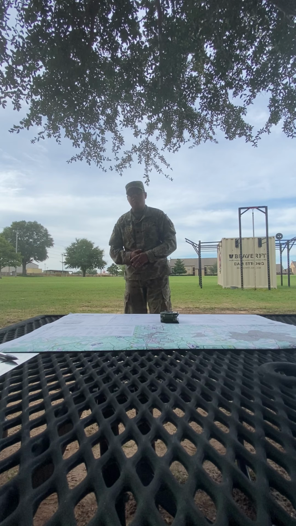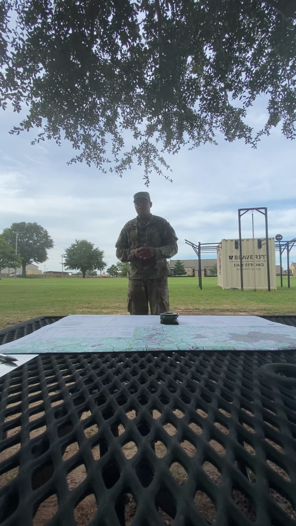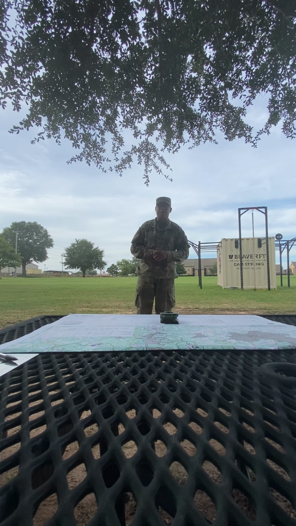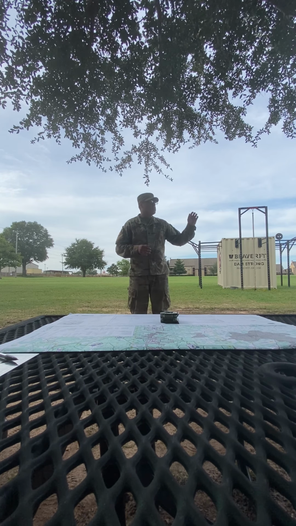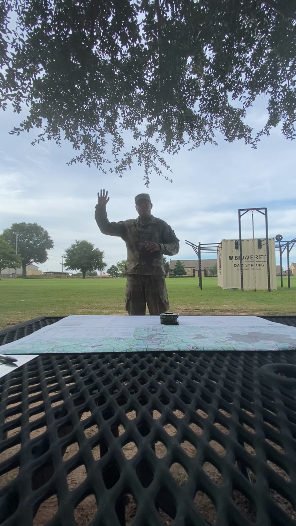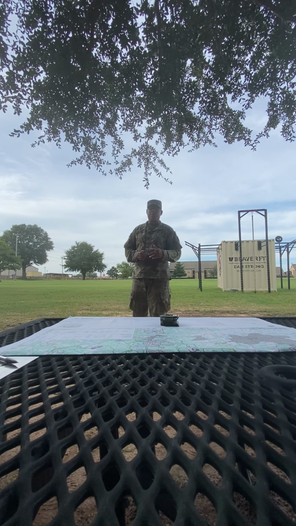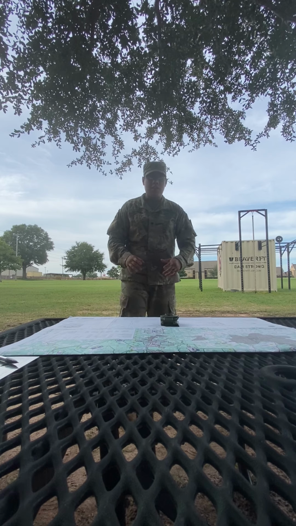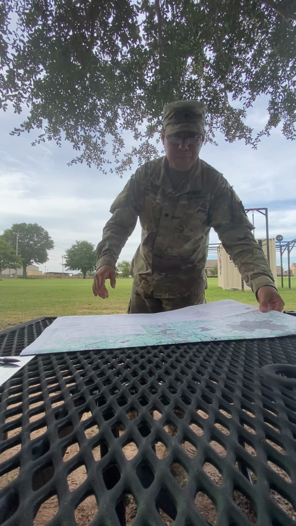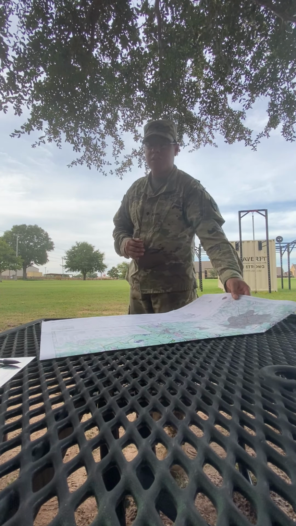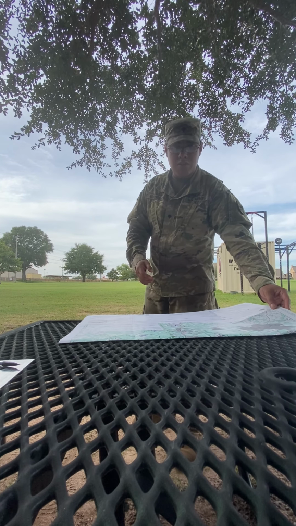Now, another way is using the field expedient method. The field expedient method pretty much goes by remembering the phrase: the sun rises in the east and sets in the west. Now, why is that important? It's important because when you don't have a compass and all you have is a map, the terrain association goes hand in hand with the field expedient method.